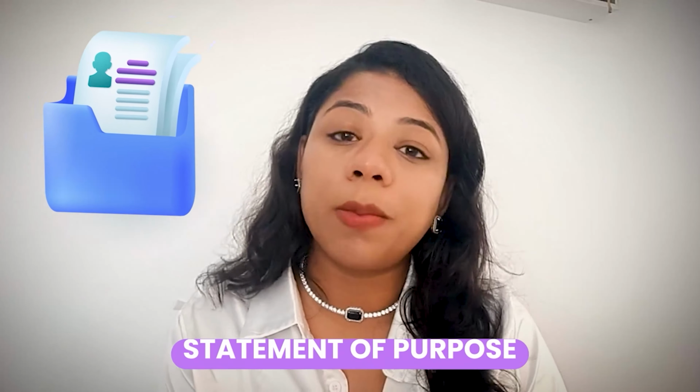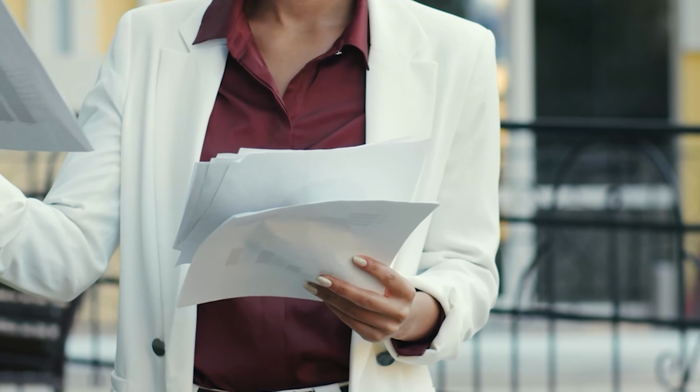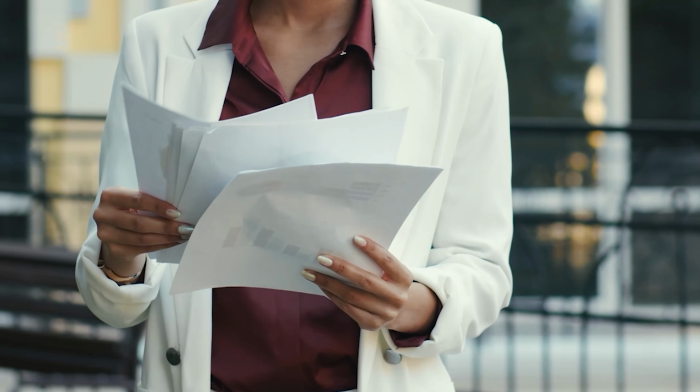So quite a number of times I have come across many students recently who submit their statement of purpose for review and feedback. While I was going through those statements of purpose, what I realized was that these statements of purpose are not written by humans. It is very evidently seen in the statement of purpose itself.